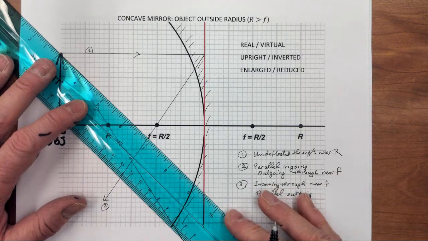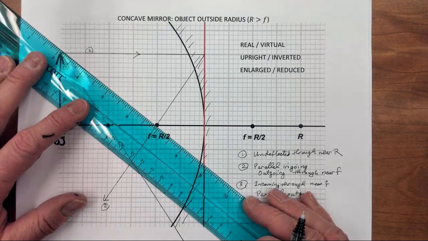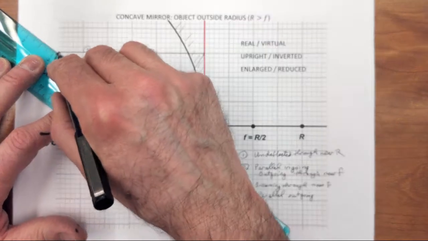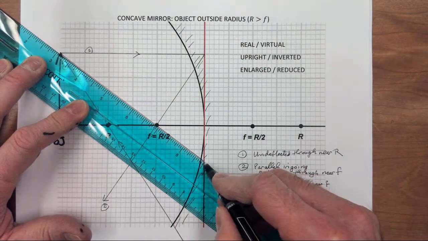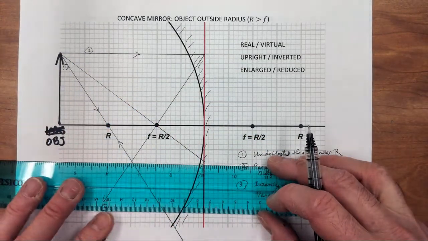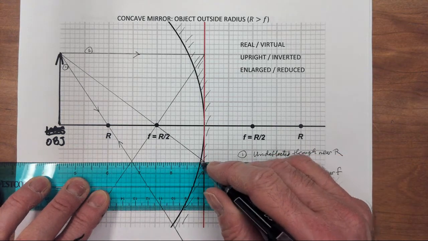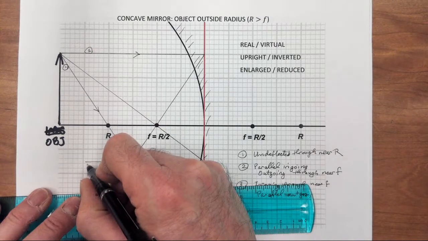Let's do that. So from the tip of the arrow through F, and it really pays to have a straight edge like this and to be using graph paper. You get the very accurate outcome. And so this is number 3.